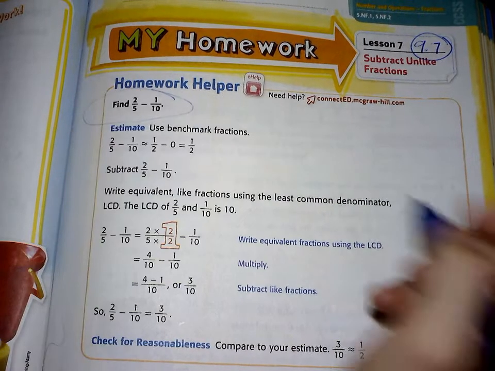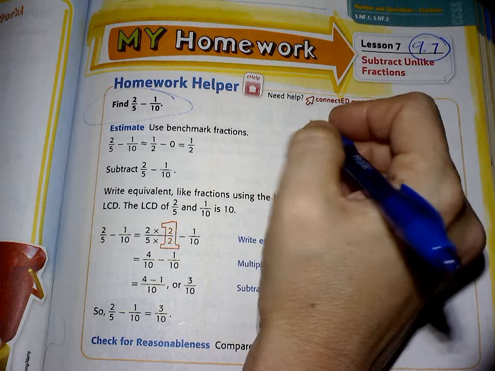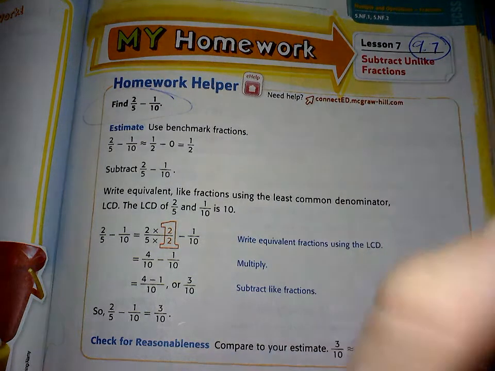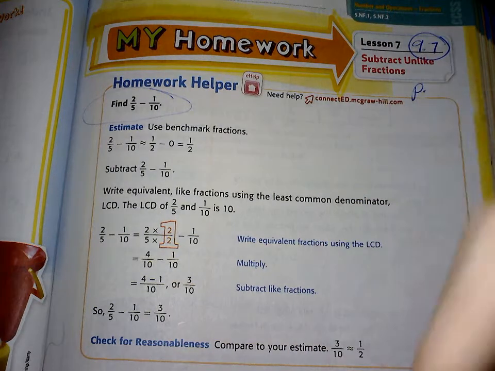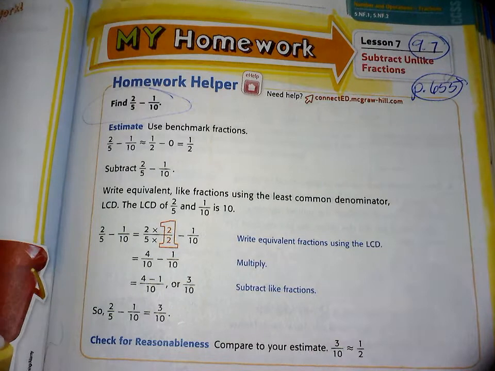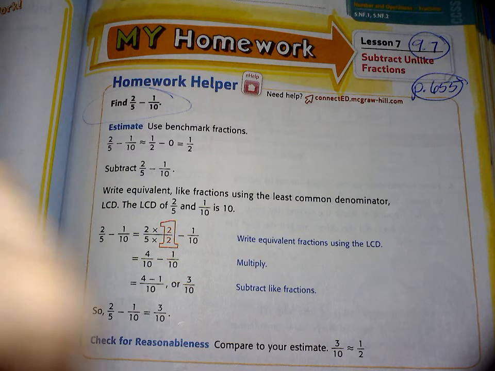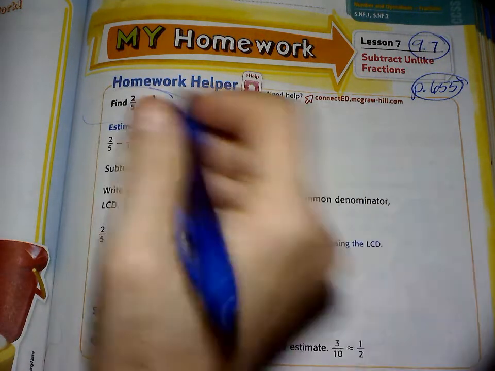So here we go, we've got find 2/5 minus 1/10. And remember, I should have told you the page. My apologies. We are on page 655. And we're doing the homework after yesterday's page. So we're going to be working on this.